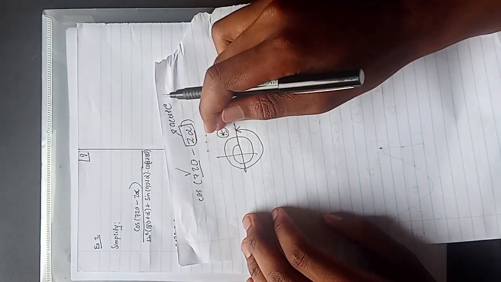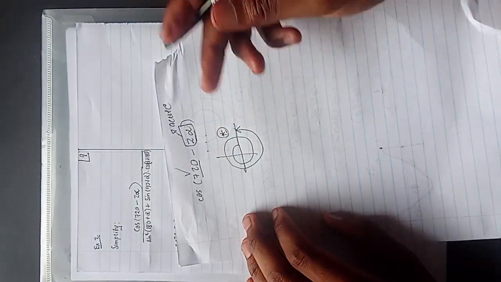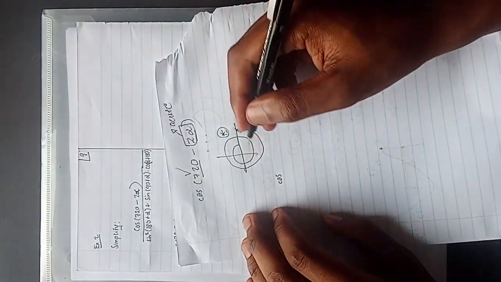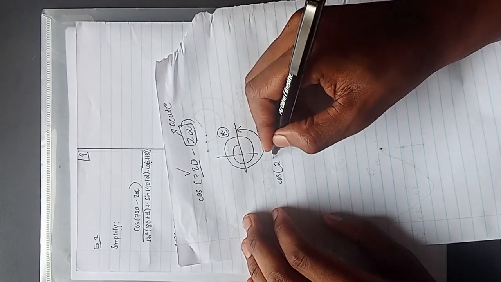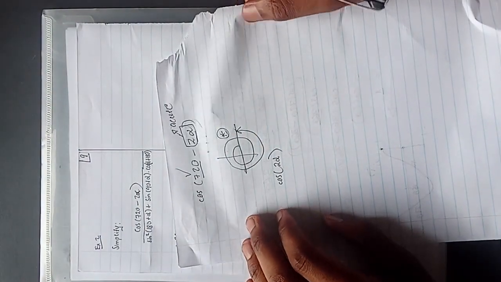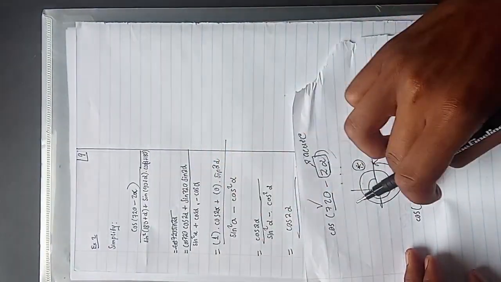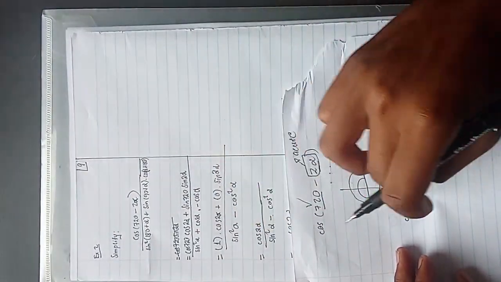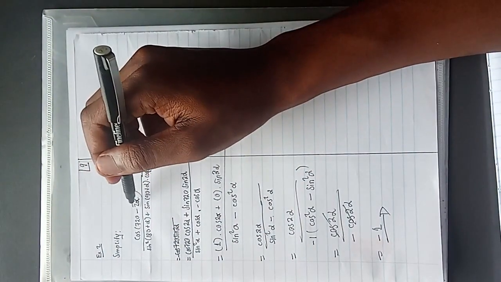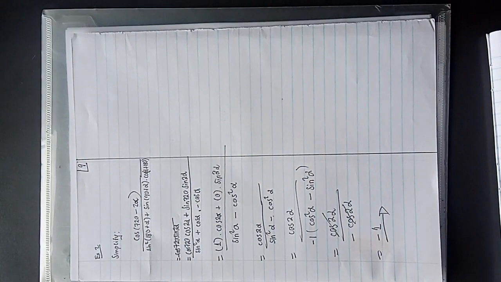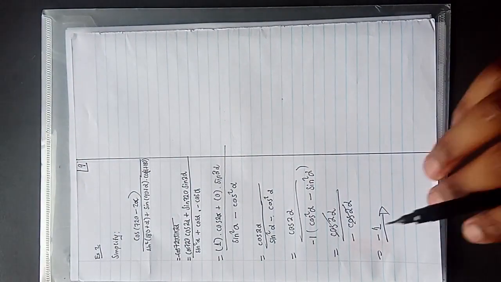In quadrant 1 all ratios are positive, which means if I reduce this, it will be cos 2 alpha, which is positive. All right, that's how you do it. So in other words, you treat this angle as an acute angle. That's another way of doing it. I hope this one was clear.